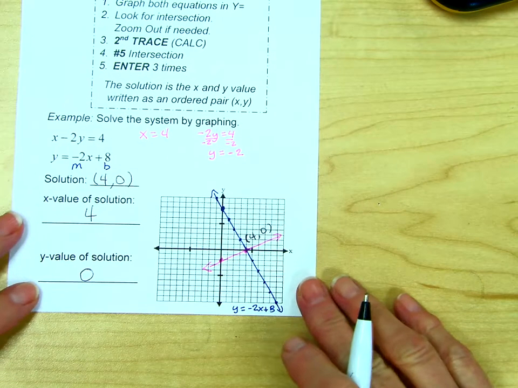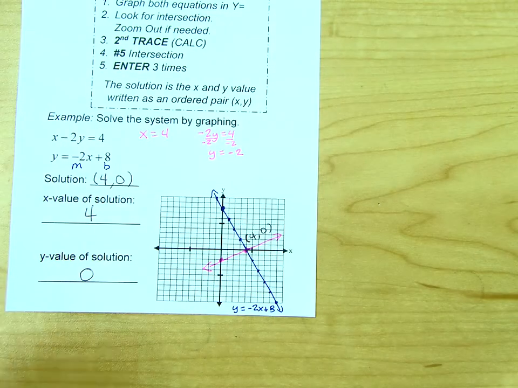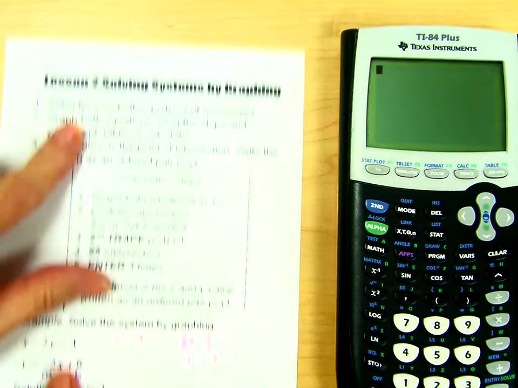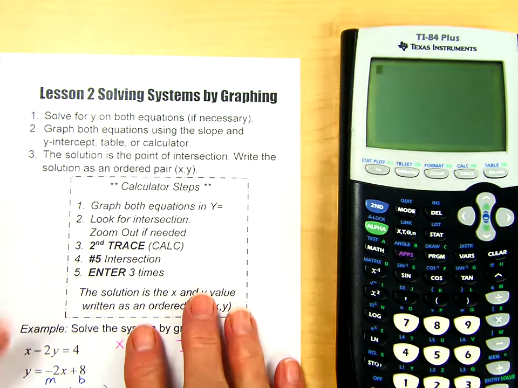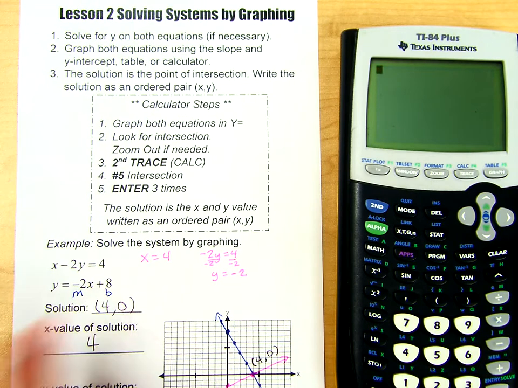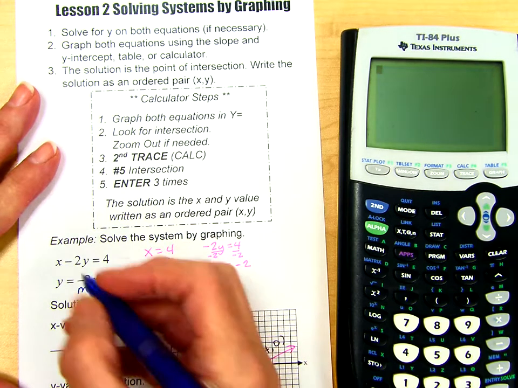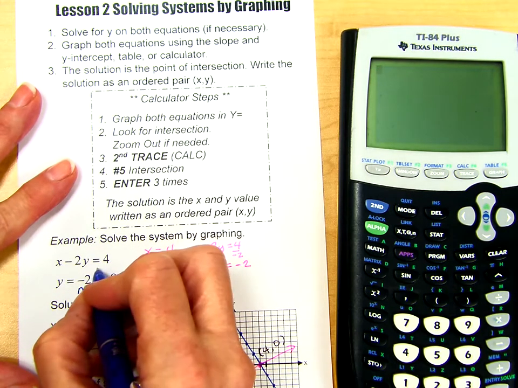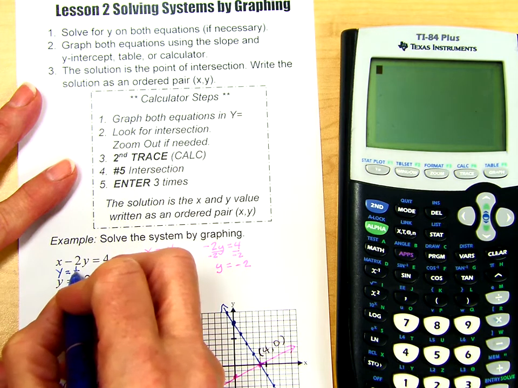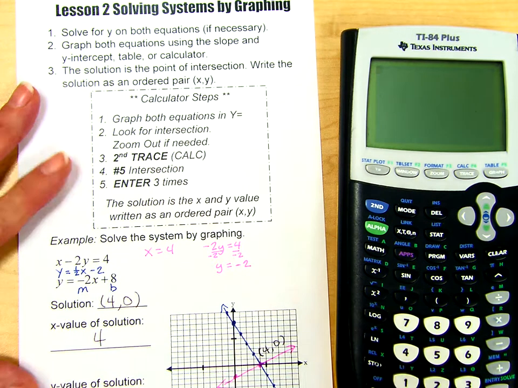But what if I didn't have a grid available to graph, but I still needed to solve it by graphing? Then what you have to do is solve each of the equations for y. Back here, solve for y for both equations. This one is already solved for y. And for this one, we'll move the x, change the sign, divide by the number in front of the y, and this will become y equals +1/2 x minus 2.